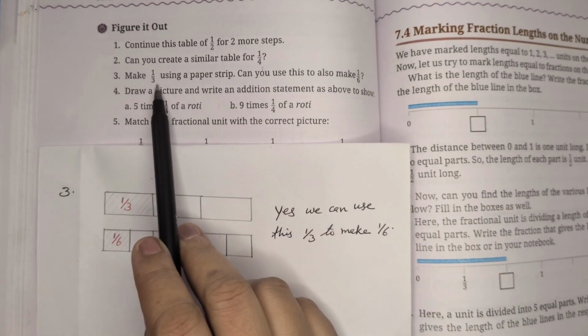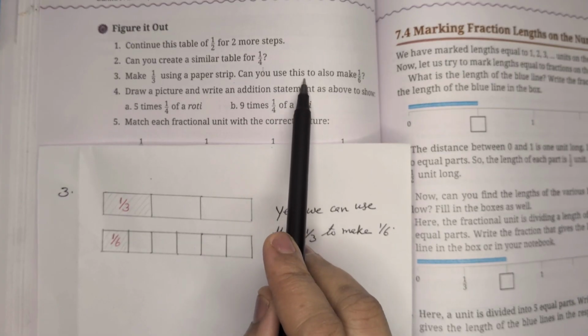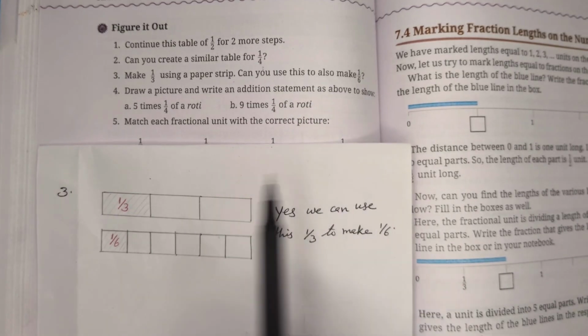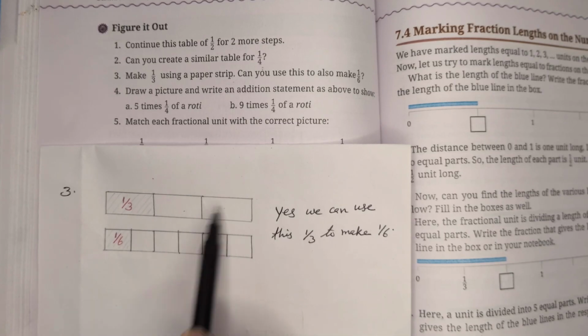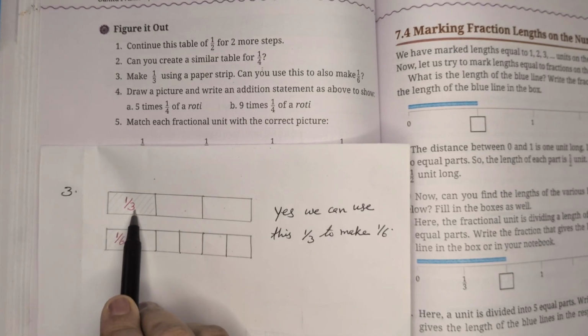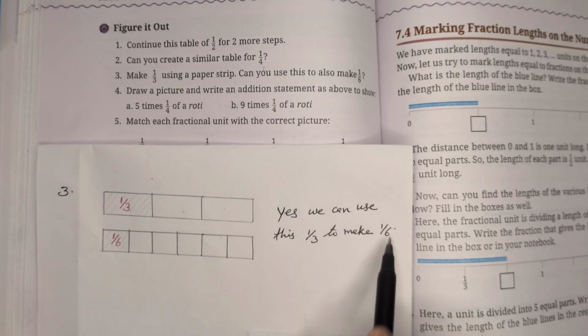Third question, make 1 by 3 using a paper strip. Can you use this to also make 1 by 6? So 1 small paper strip divided into 3 equal parts, 1 portion that will come as 1 by 3. Same strip we can use one more time. If we are folding, we can make that into 1 by 6.